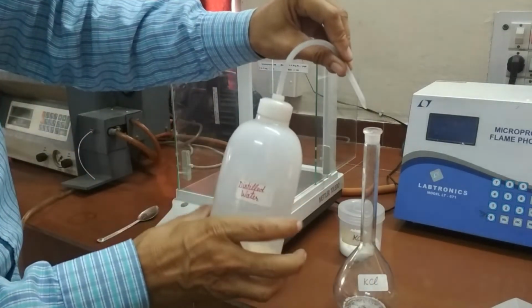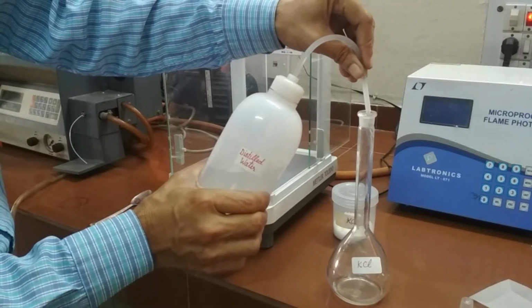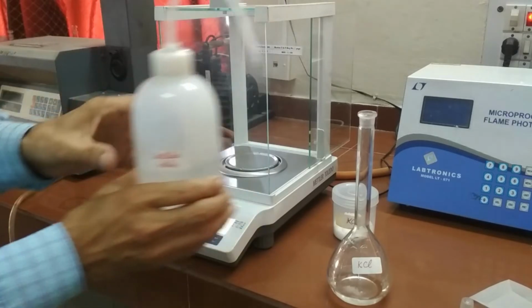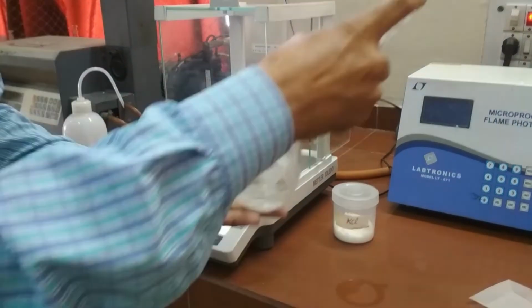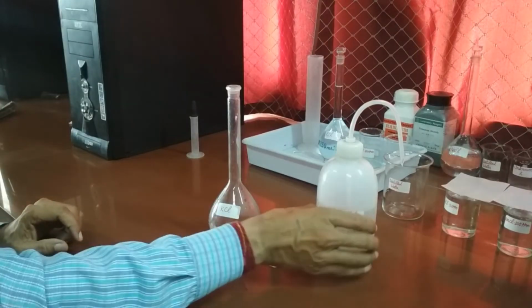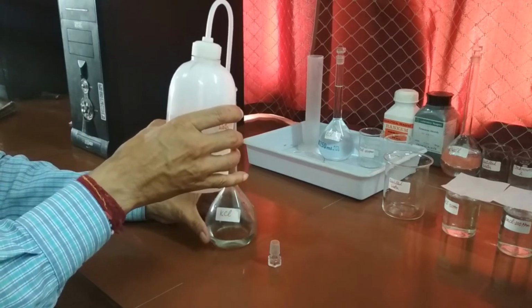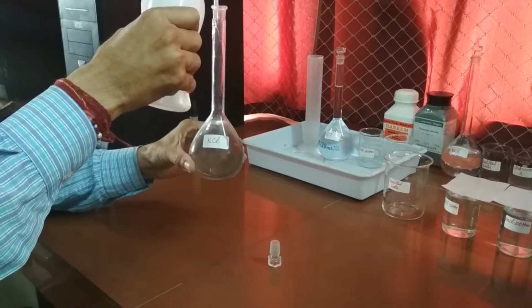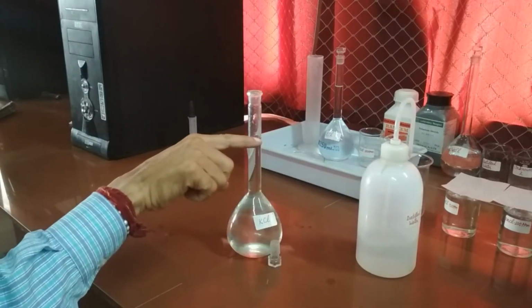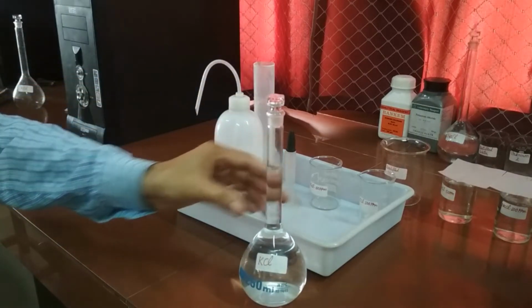Now we add some distilled water to it and shake it well. Now again, we add more distilled water and fill the flask up to the mark. So this is our 1000 ppm standard solution of potassium.